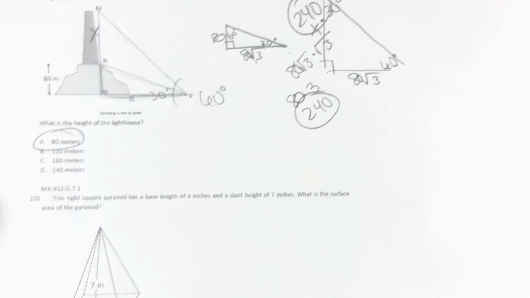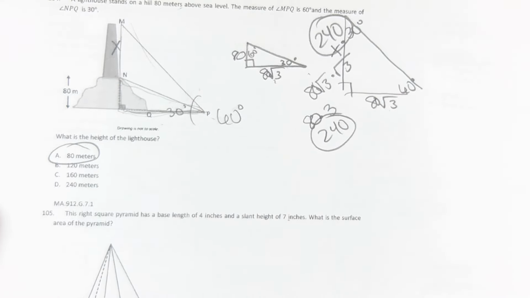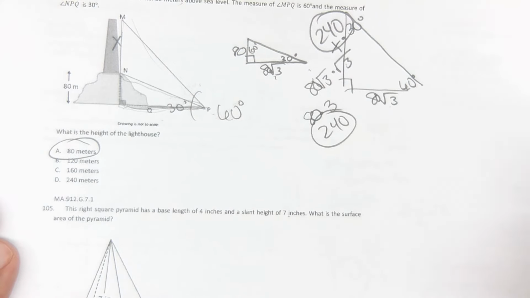My mind's getting tired. I must be hungry. When I get hungry, my mind doesn't function the same.